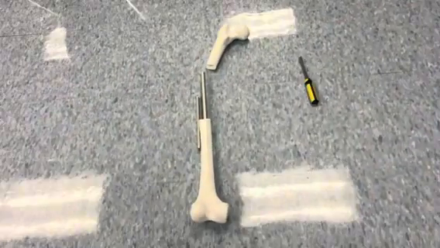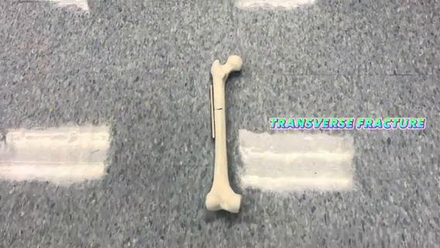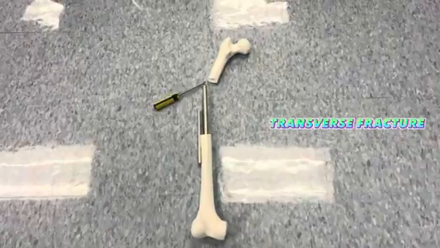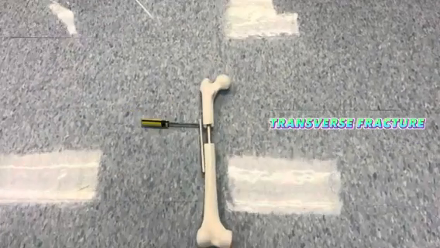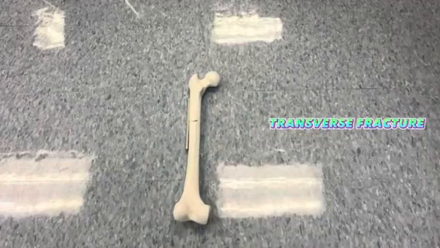Here we're going to be looking at a transverse fracture. It is a transverse fracture because it is a break in a bone that runs horizontally, perpendicular to the bone shaft. It's also known as a complete fracture because the break goes all the way through the bone.